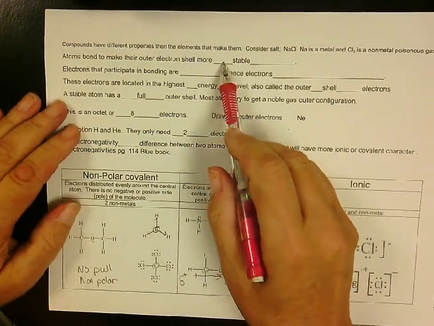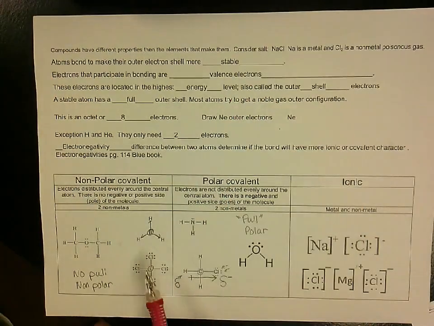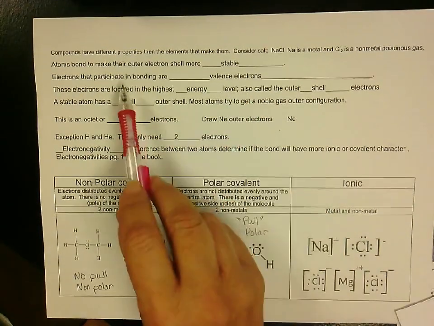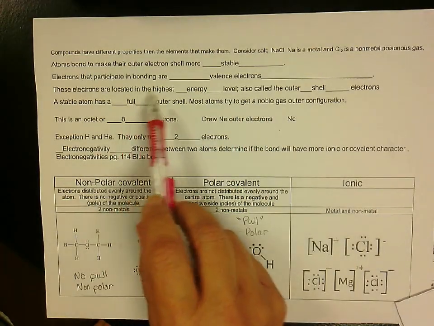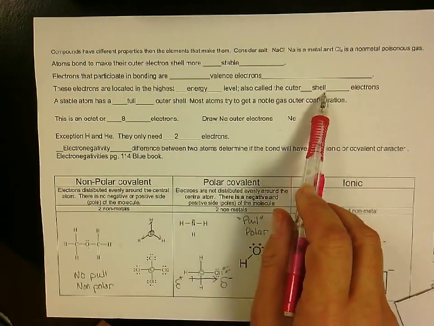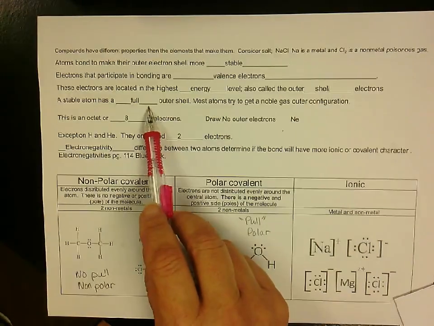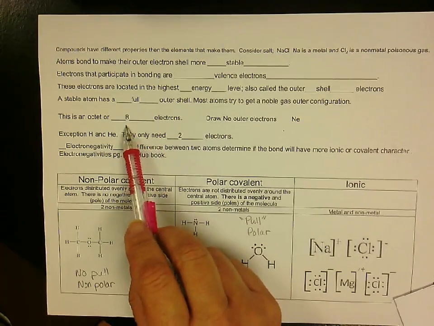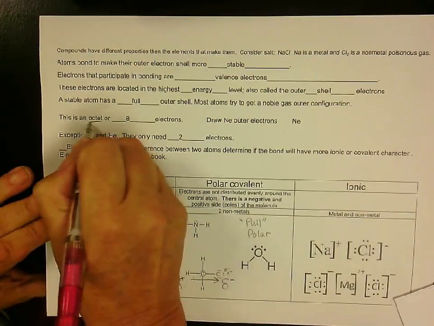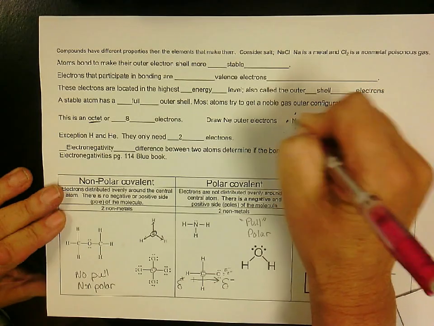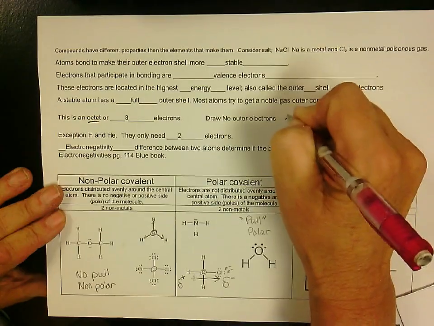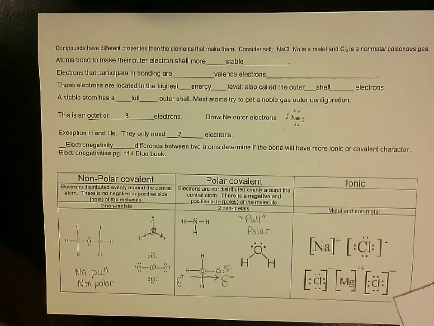Okay. Some review things we need to know for this: atoms make bonds to make their electron shell more stable. Valence electrons are what participate in bonding. These are notes to take. These electrons are located in the highest energy level, also called the outer shell. We need a full outer shell to be stable, and this is 8 electrons, which is also called an octet. So for neon, we have 8 valence electrons. How do I know that? Because the group number, 8A, tells me the number of valence electrons.